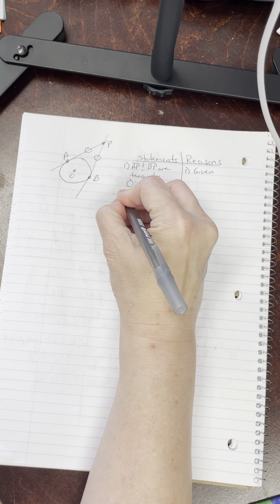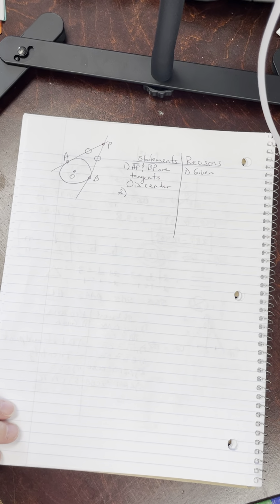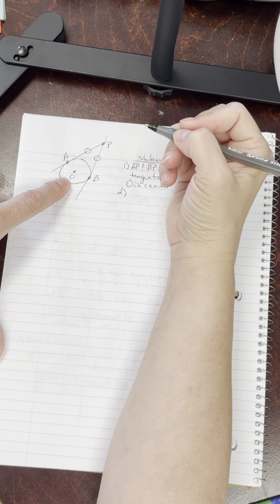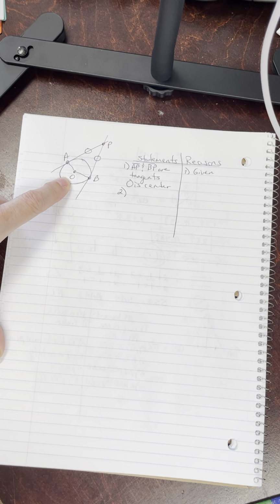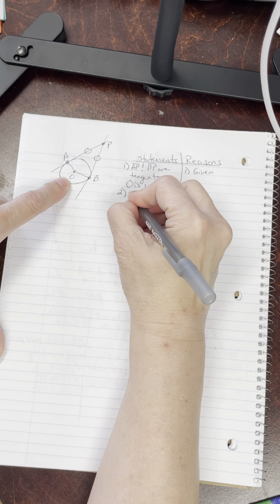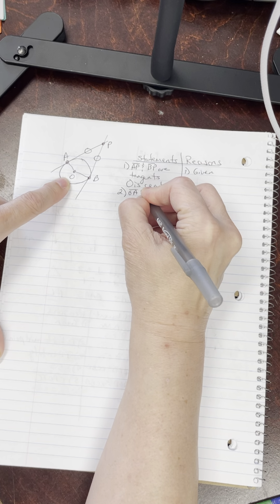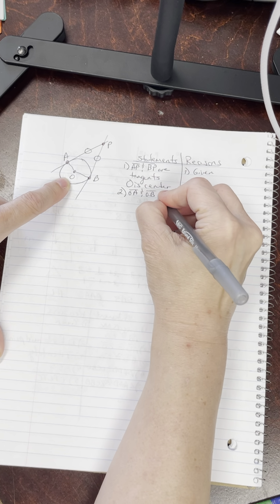So then in step 2, I want to be creating the triangles. So I'm going to connect the radius here and the radius here as part of getting my 2 triangles. So I've got segments OA and OB are radii.